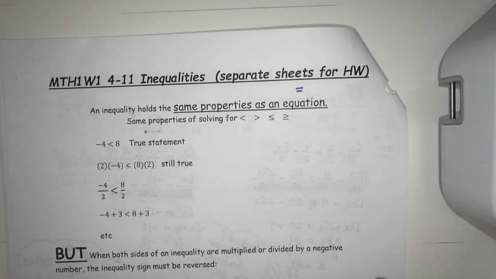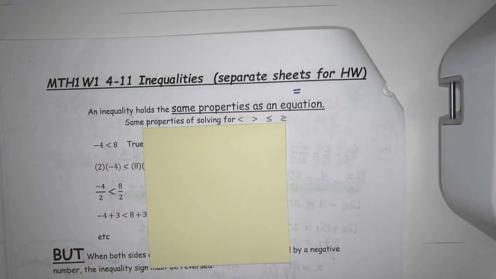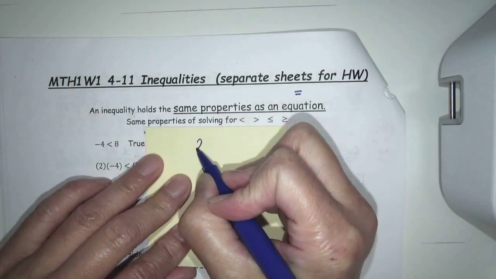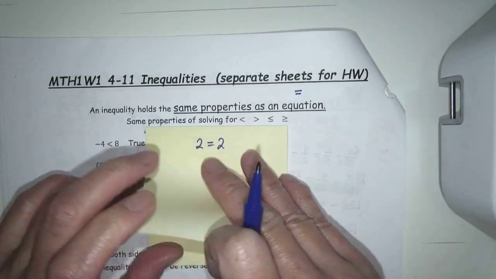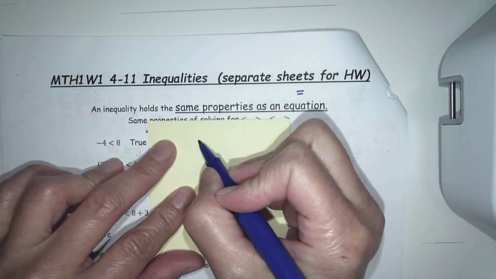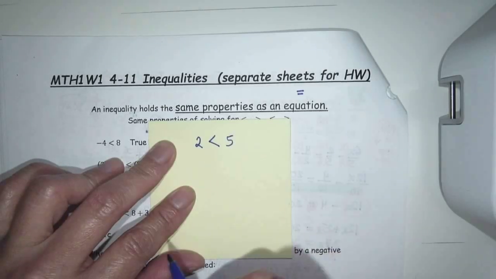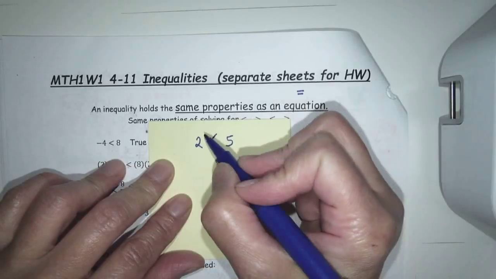Now let me show you something, and then I'll explain this in a minute, but just here on the side. Instead of saying 2 equals 2, that's an equation. An inequality is where I say 2 is less than 5, which is true. So am I allowed to add 3 to both sides?